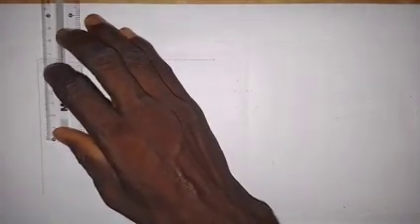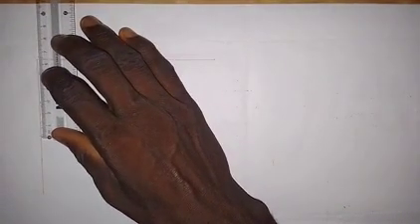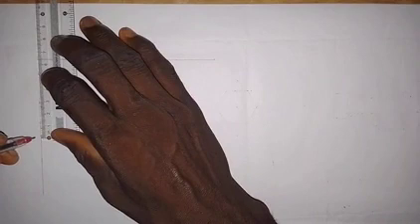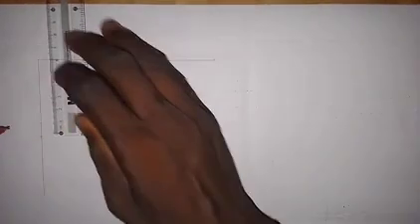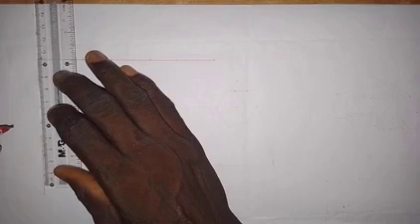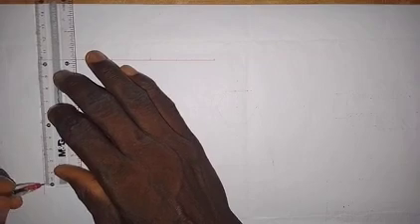So now, followed by 1,200. That will be 12 millimeters. So this is 12 millimeters here. Then followed by 4,000. So that will be 40 millimeters. So here I have 40 millimeters. So this is 40 millimeters.